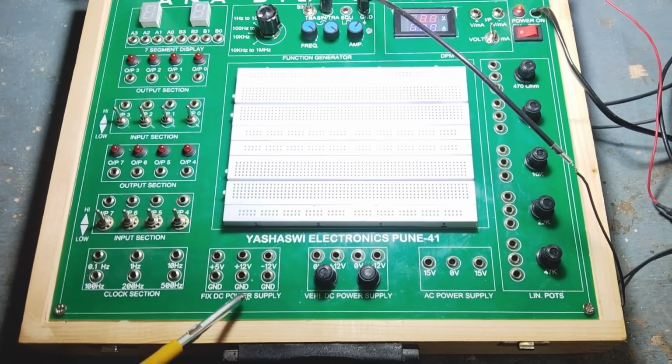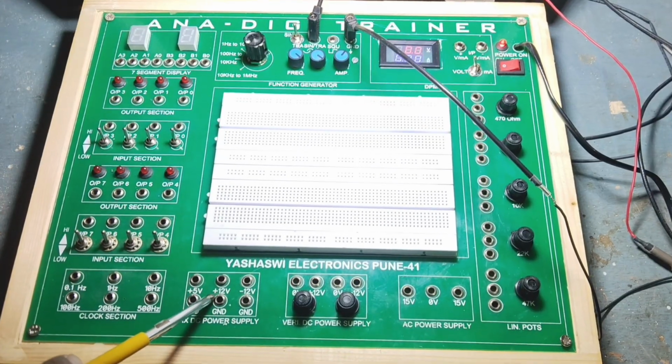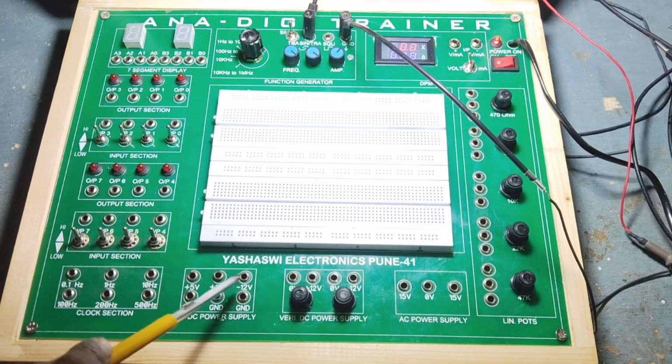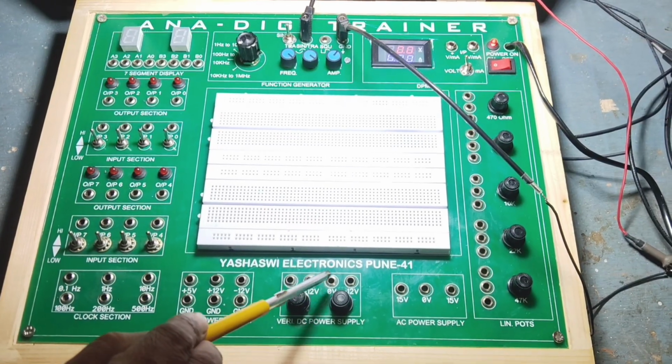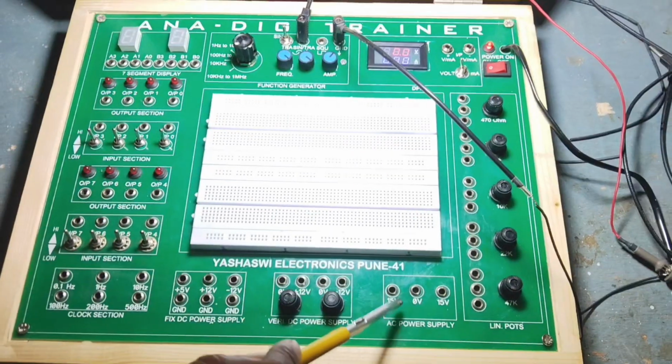This is the fixed DC power supply. Here we get the fixed 5 volt power supply, the fixed 12 volt power supply, and this is the minus 12 volt power supply. This is the ground common to all these power supplies. This is the variable 0 to 12 volt power supply, and this is the 0 to minus 12 volt power supply. Both of these are variable DC power supplies.